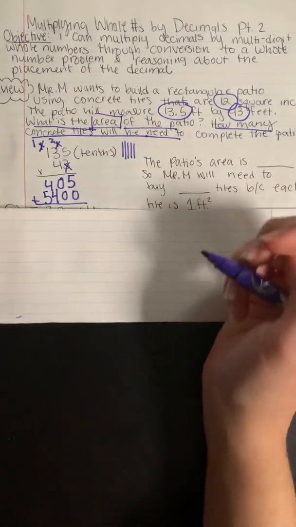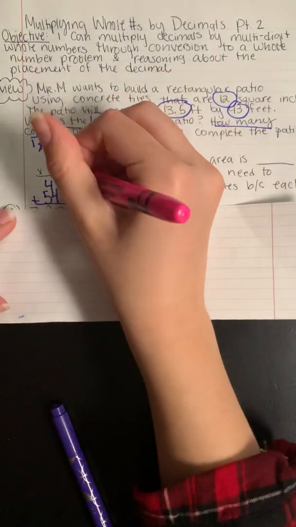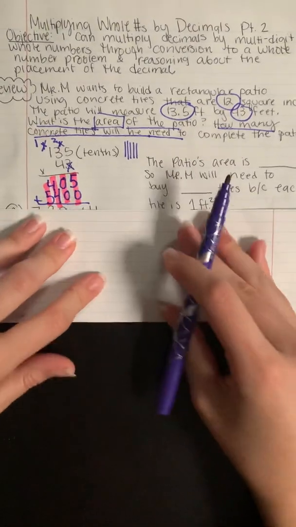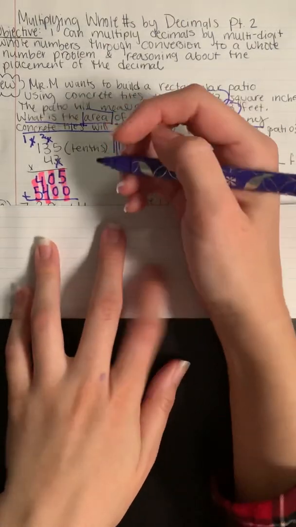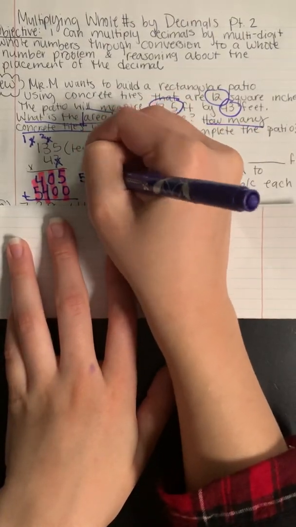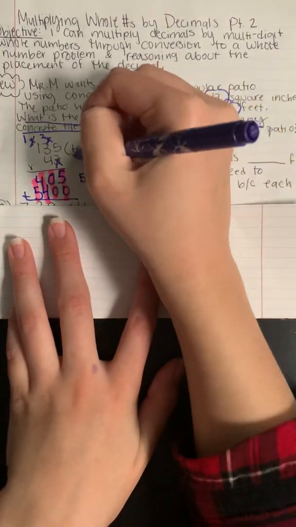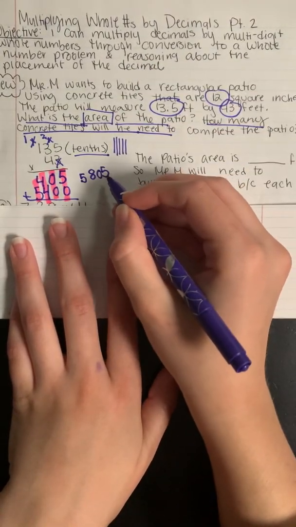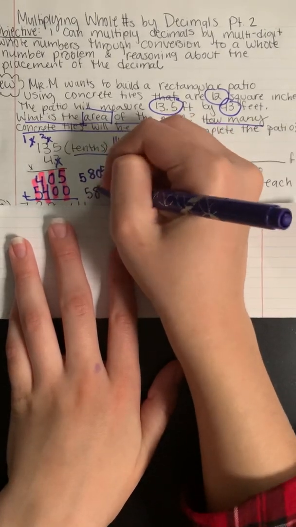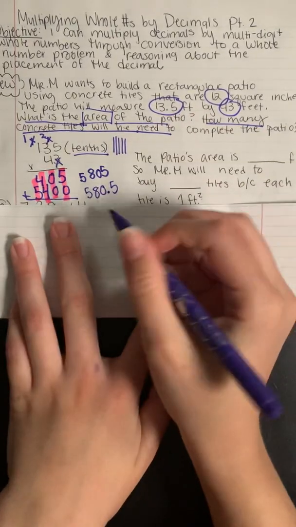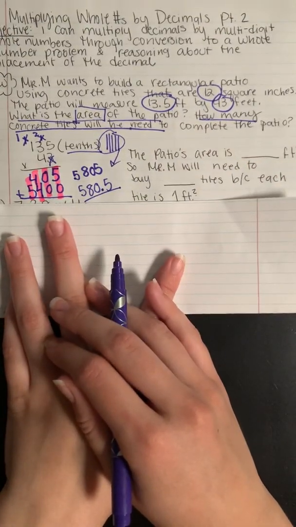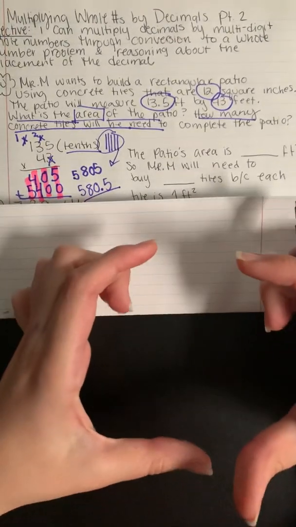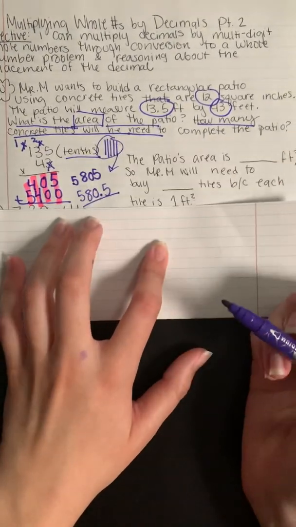When we add all of that up together, if you want to use your highlighting strategy like we've been practicing, you are absolutely welcome to, so you can keep those place value columns nice and organized. When we add that all up together, we do get 5,805 tenths. So if I need to put that back into a decimal now, that's 580 and 5 tenths. That's how we would write that as a decimal. If I took these and traded them back in for whole numbers, I'd have 580 of those big tiles, and then I'd have 5 of these tens rods.